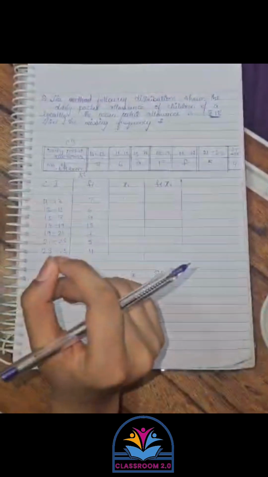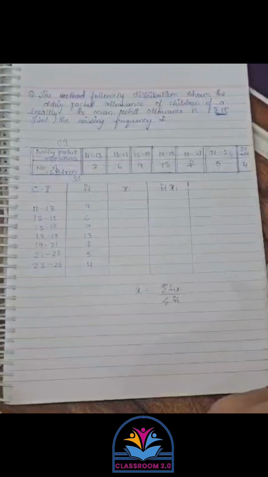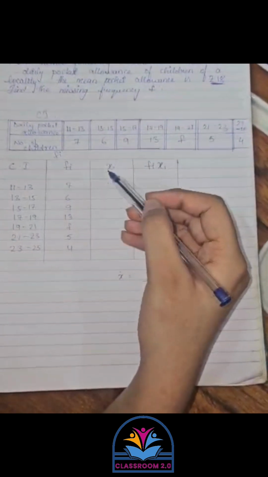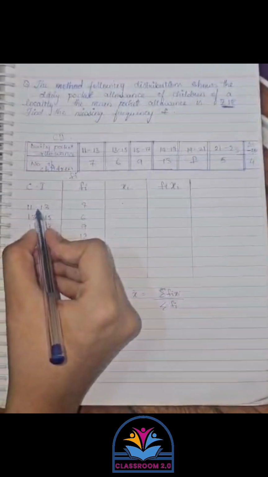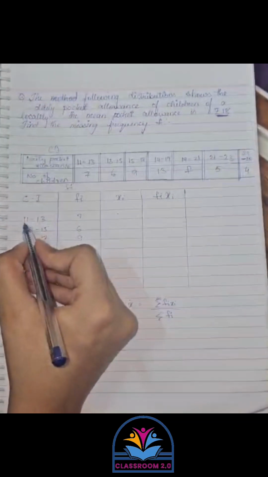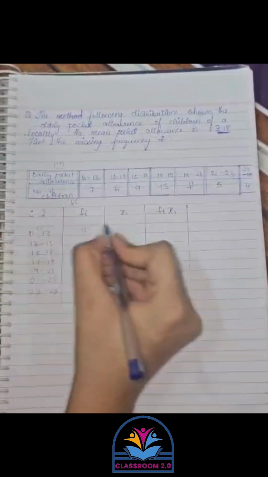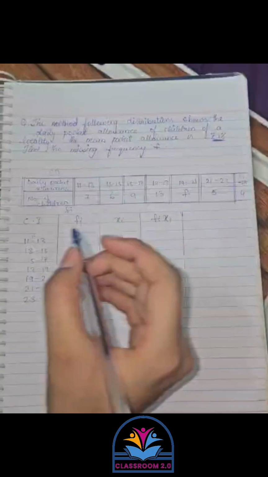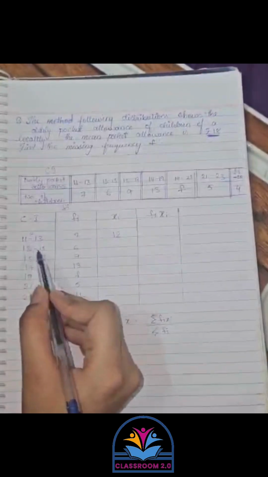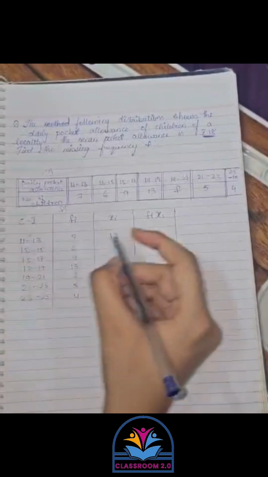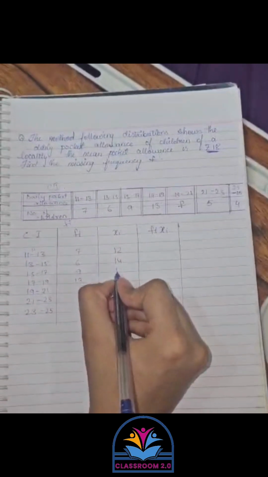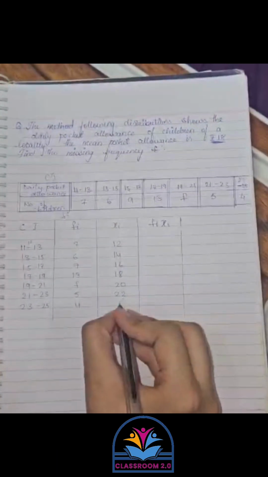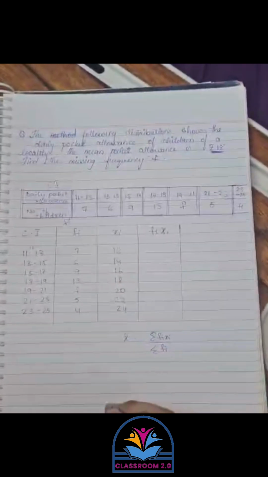Now the next step is to take out my xi. And how am I going to do that? Very easy. I am going to take out the mid value from the class interval. What is between 11 and 13? It is of course 12. So here I am going to write 12. That is my xi. Whatever the mid value is between these two numbers will be your xi. So here it is 14, here it is 16, then 18, then 20, then 22, then 24. This is my xi. Done.